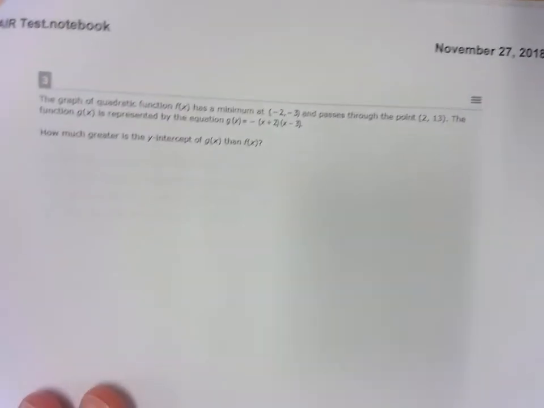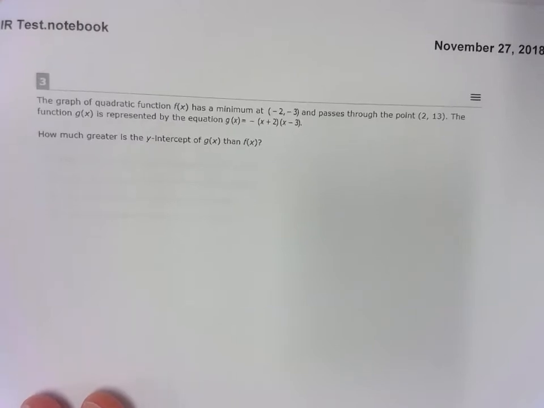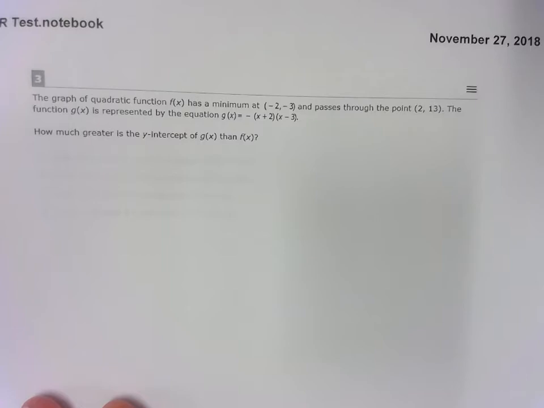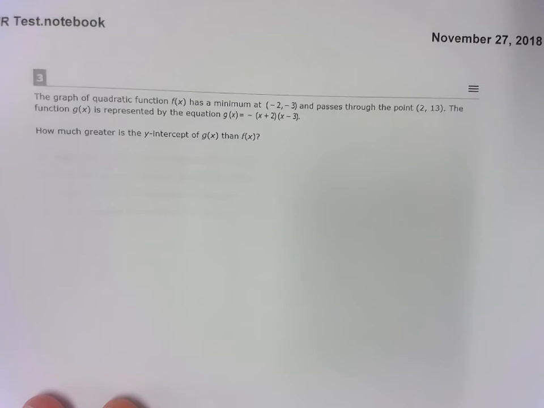All right, number 3. Okay, so this one here is a fairly challenging problem. And so you don't have to get every question right to be successful on this, but you do need to get the easy ones correct. And I wouldn't call this an easy question.